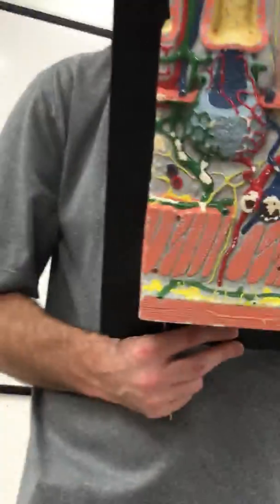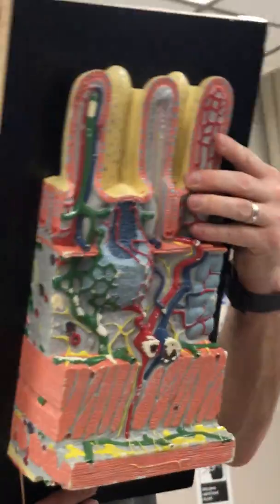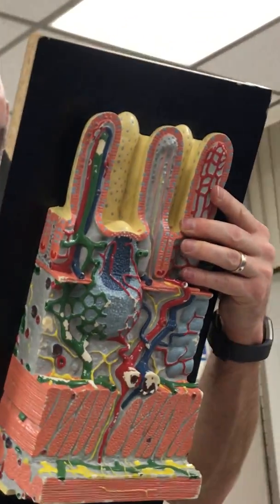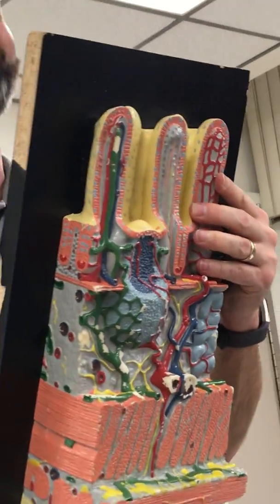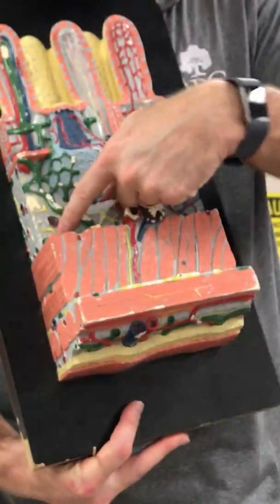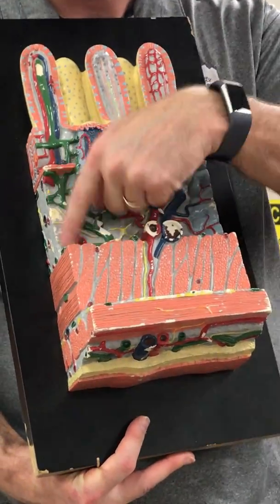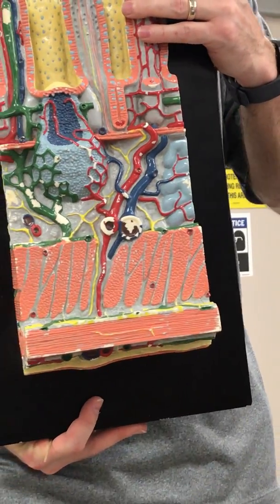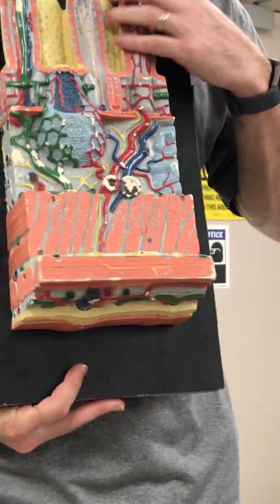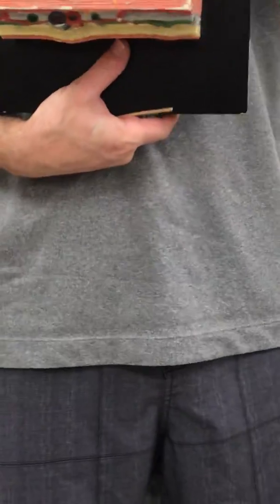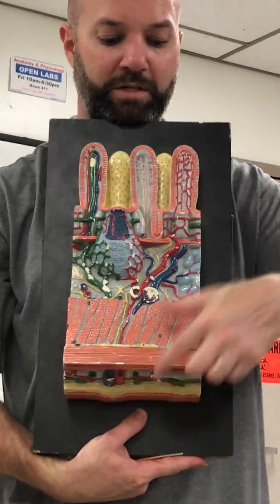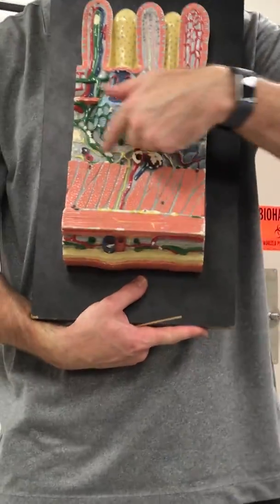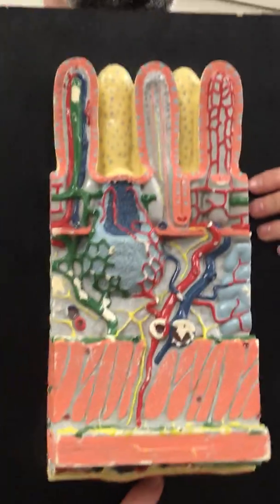Which one? The name that means muscle. Muscle, gut, plexus. Myenteric plexus. And then the yellow up in here: nerves. Submucosal plexus. So the efferent neurons, motor neurons in the myenteric plexus control what? Muscularis externa. Submucosal plexus, motor neurons control?